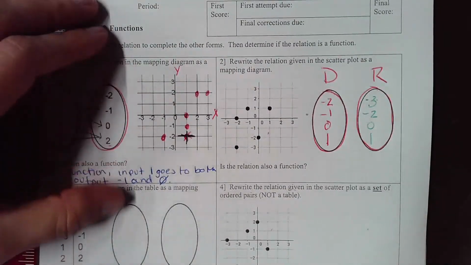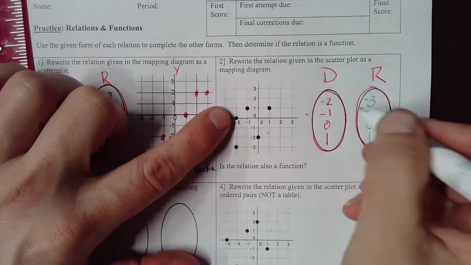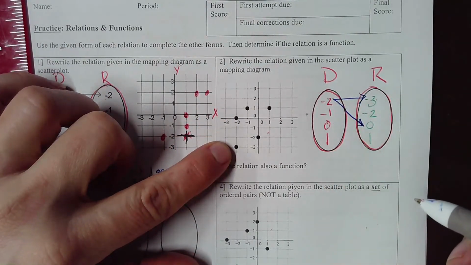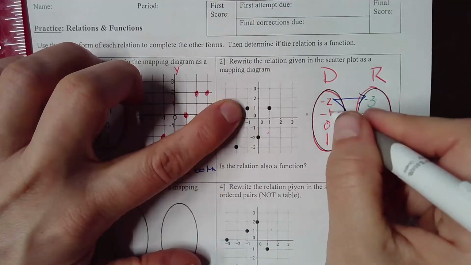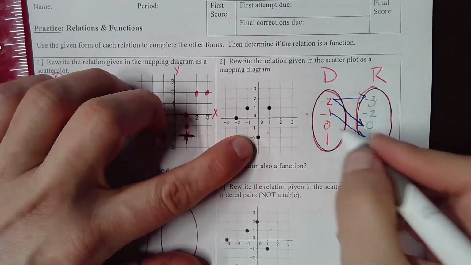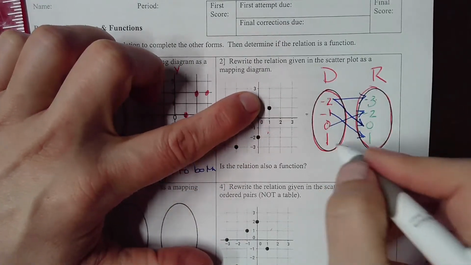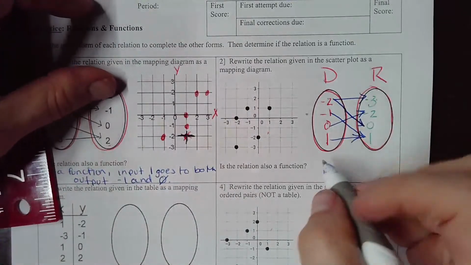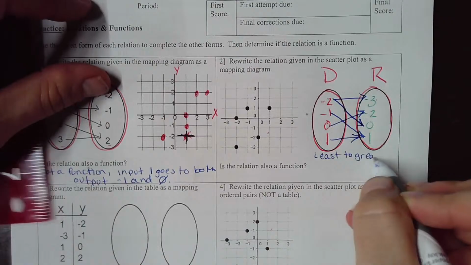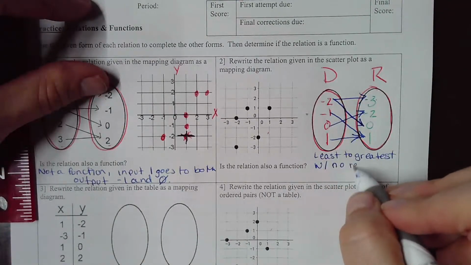So we're going to map from here. Input -2 goes to output 0. It also goes to output -3. Input -1 goes to output 1. Input 0 goes to output -2, and input 1 goes to output 1. The domain and range must be mapped from least to greatest with no repeating numbers.